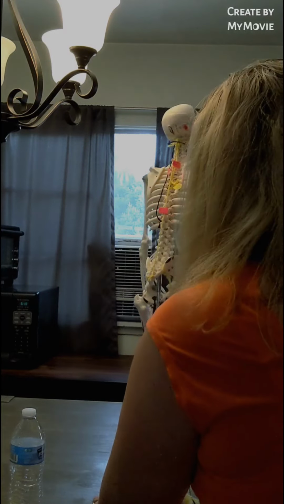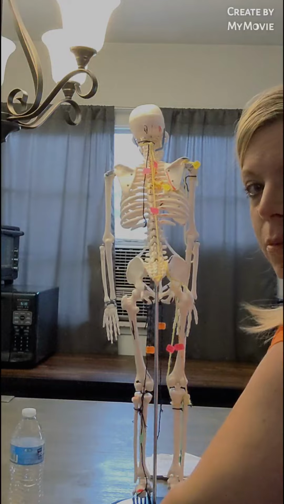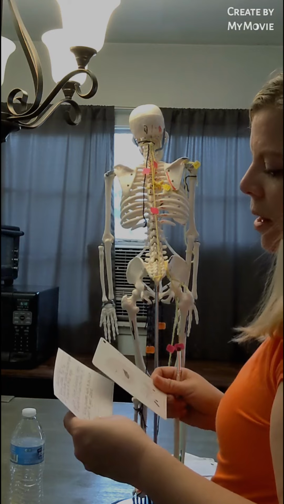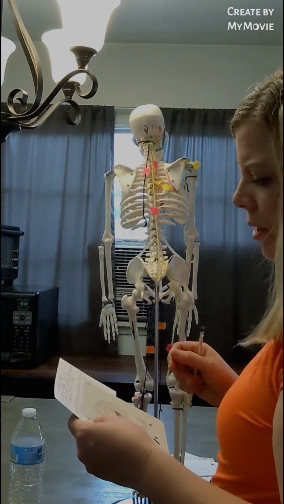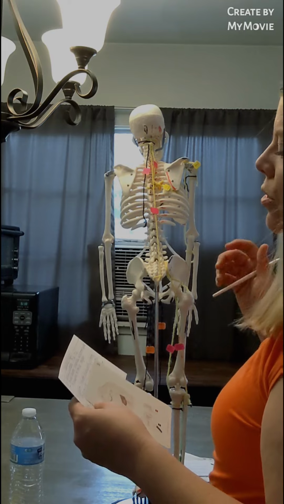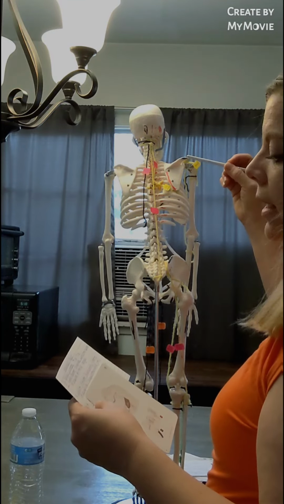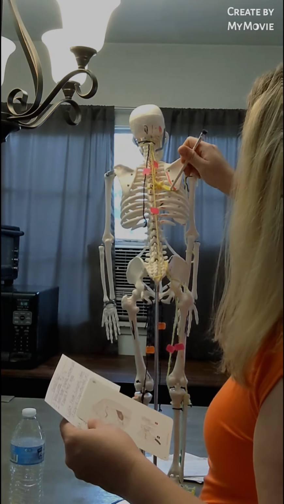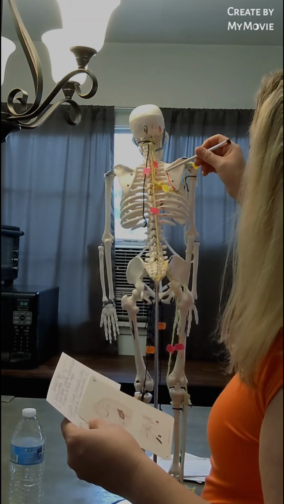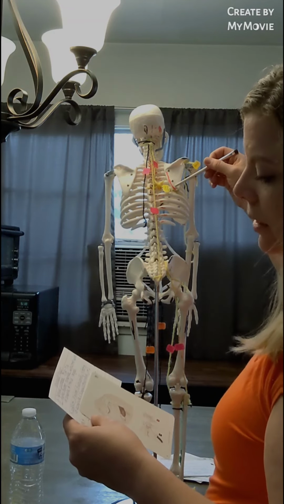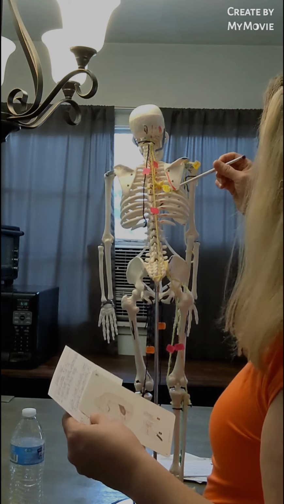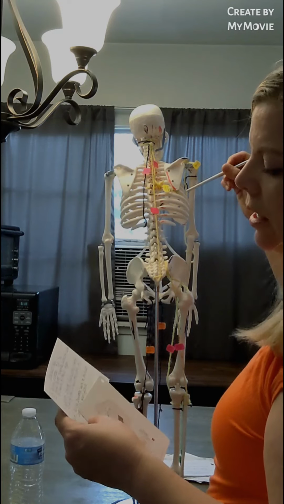And then lastly, see his little booty, little coxie, would be the rhomboid major. The origin spinous process is T2 through T5. So we have the rhomboid major right here, labeled right here. And this is the medial border of the scapula. So insertion is the medial border of the scapula between spine and the scapula and inferior angle. This is your inferior angle down here.